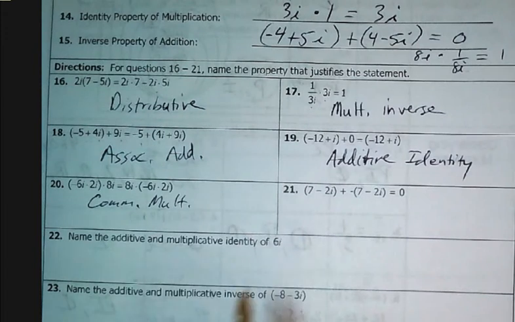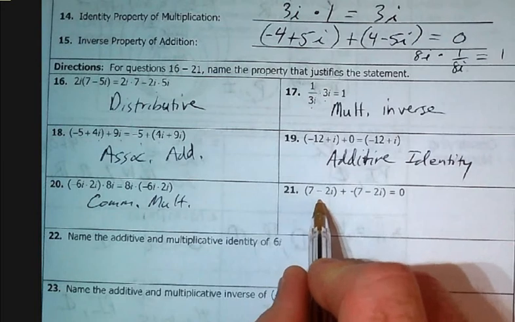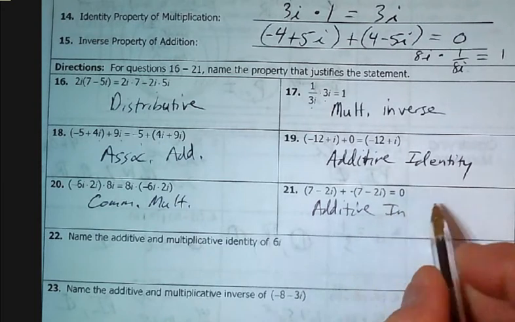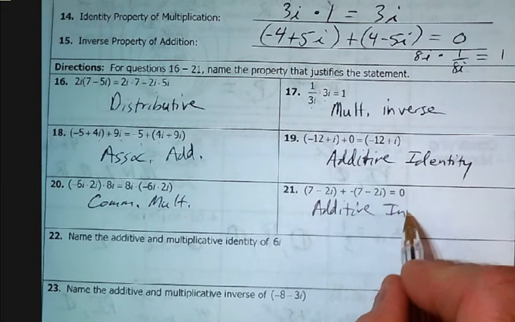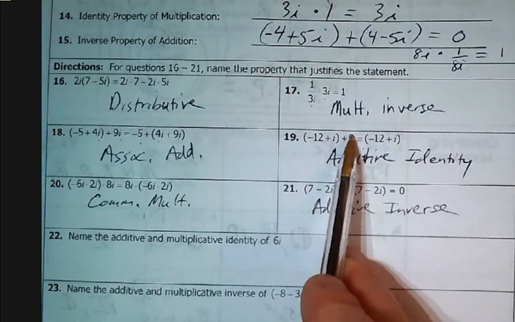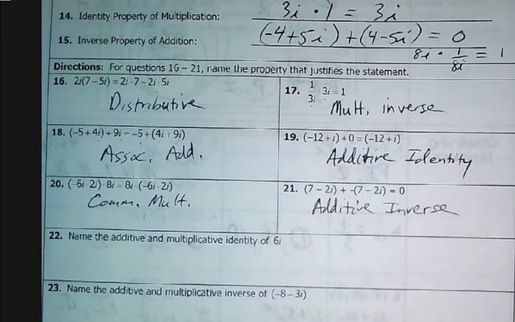Alright, 21. What do we have? Inverse, good. Additive inverse. Because anytime we add numbers to get 0, we're adding inverses. But then how is 19 additive identity? Because there we added 0. We didn't add to get 0. We actually added 0. So 0 is the additive identity. Anytime we add numbers to end up with 0, it's additive inverse because we're adding inverses. Anytime we add 0, that is your additive identity.